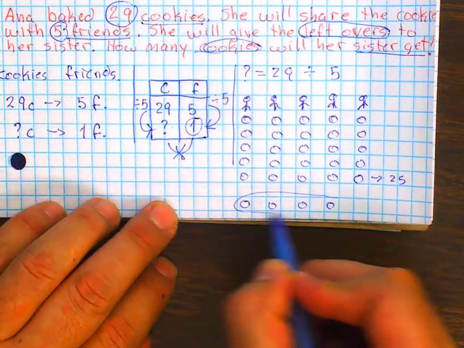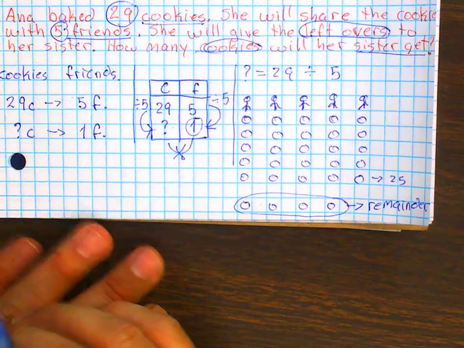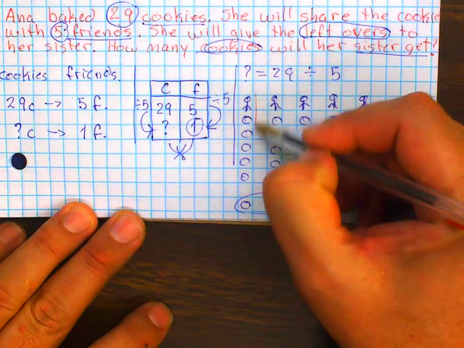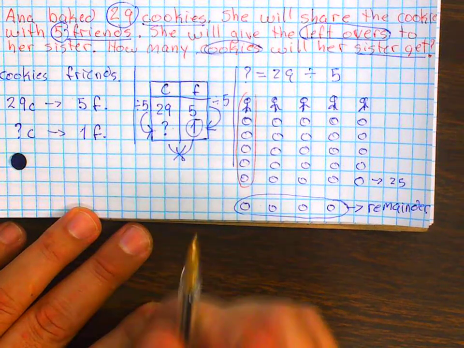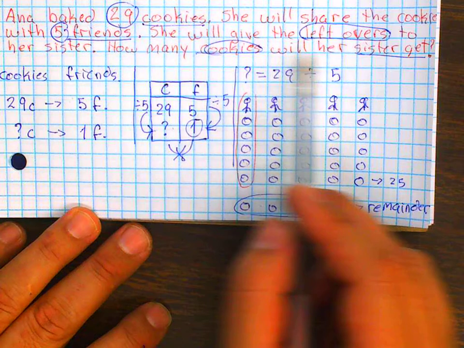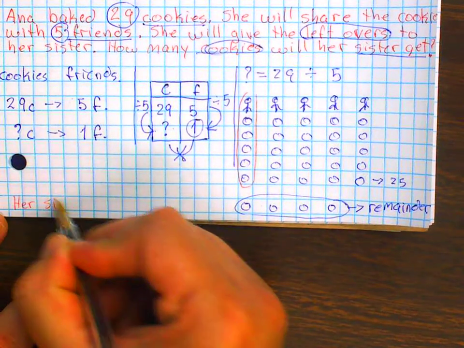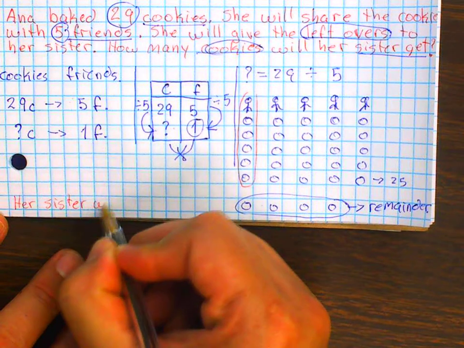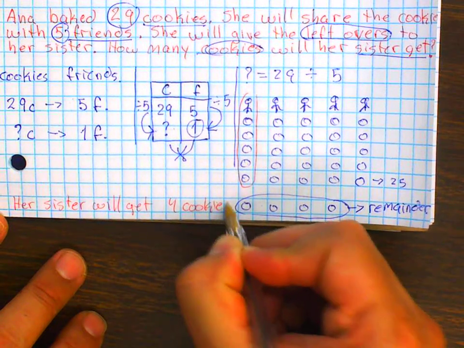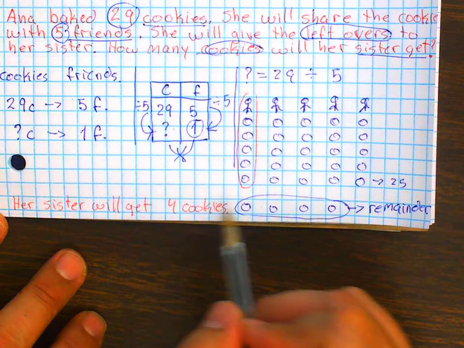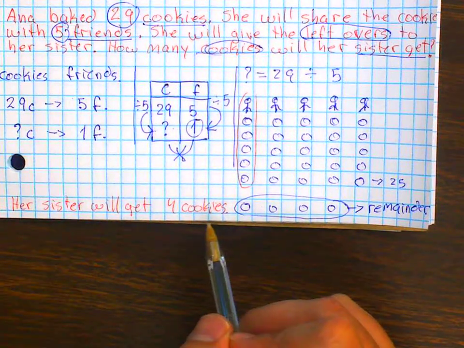So these 4 are going to be my leftover or my remainder. So now I know that each of my friends is going to receive 1, 2, 3, 4, 5 cookies. But again, the question is not how many cookies will each get. The question is how many cookies will be left over for my sister. So my sister is going to receive 4 cookies. Her sister will get 4 cookies. Again, if you notice, the answer is not how many each friend is going to receive. The answer is the leftover, which is my 4 cookies.